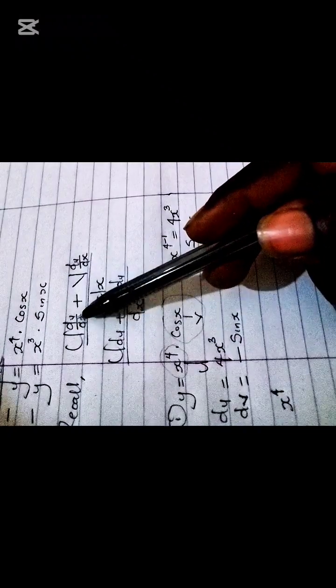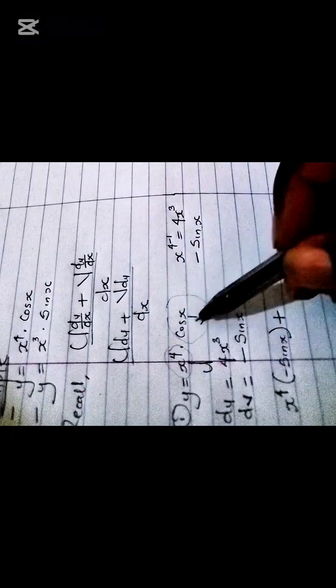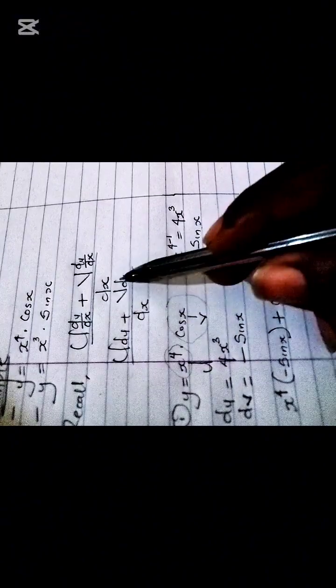Now from here, we are going to input all these into the formula. The first letter there is u, and our u is x to the power 4. The next is dv, and our dv is minus sine x. Then our positive sign. Then the next letter is v, and our v is cos x. Now the next is du, and our du is 4x cubed.